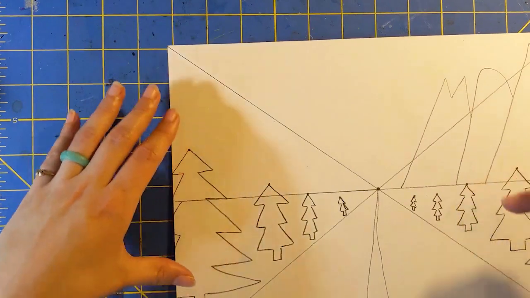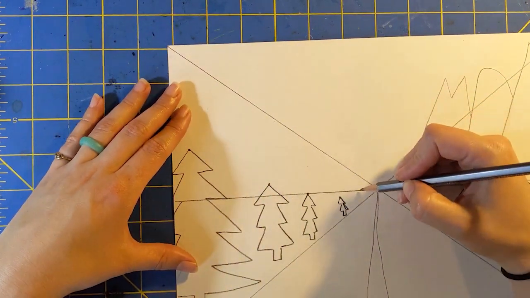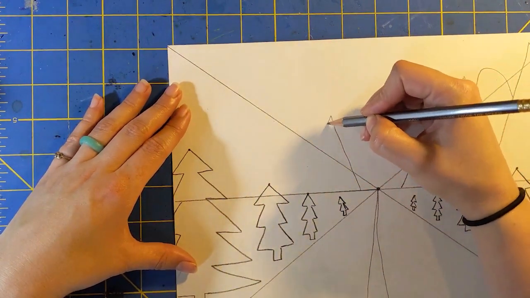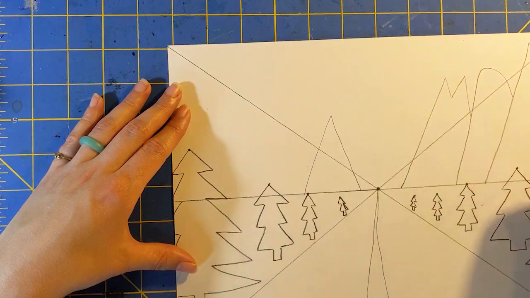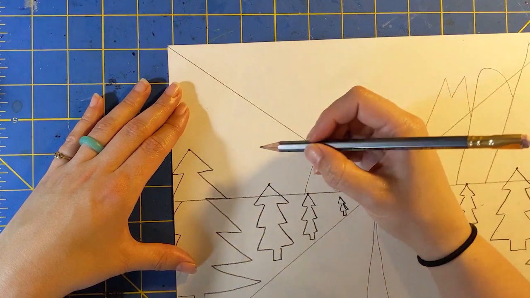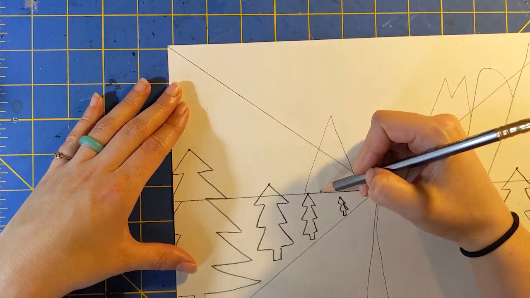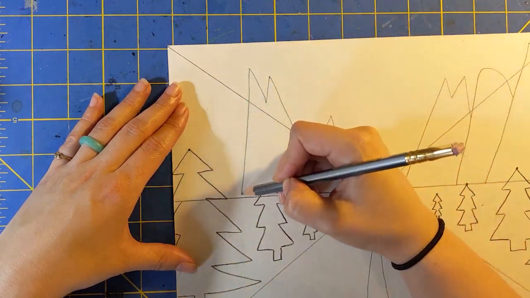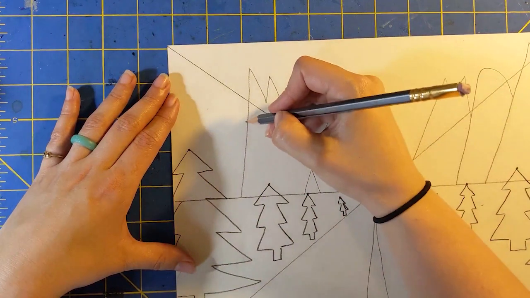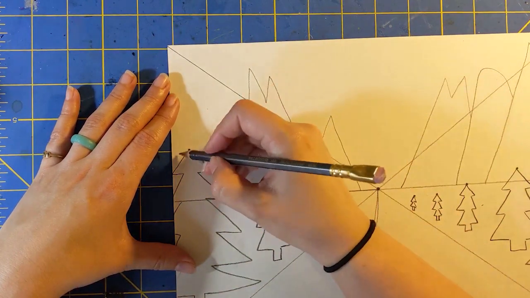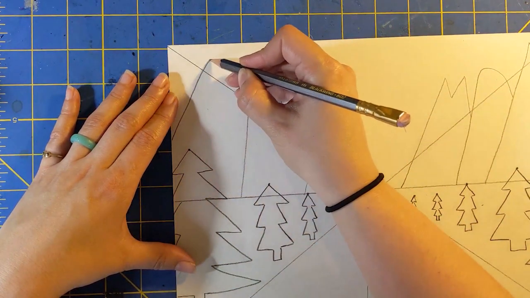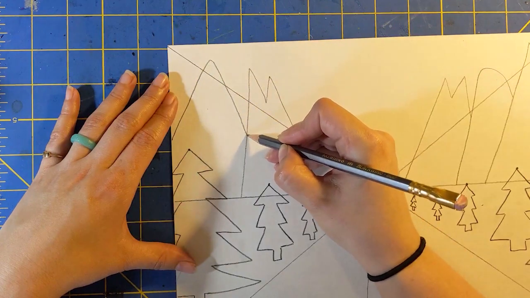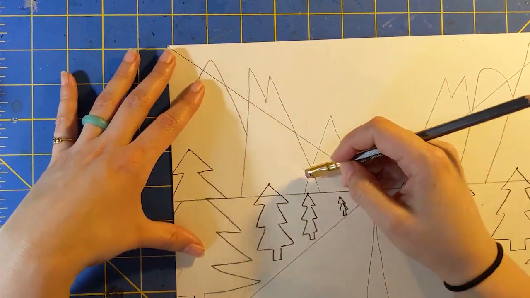Now over here, I'm gonna make a tiny mountain. And then maybe a taller mountain. Maybe it has two little peaks. And maybe that.